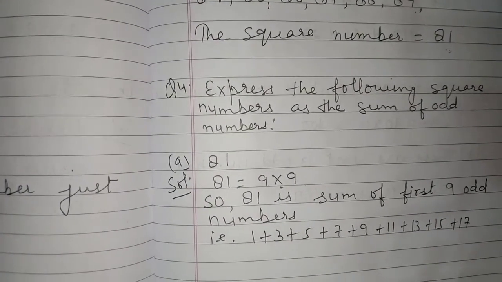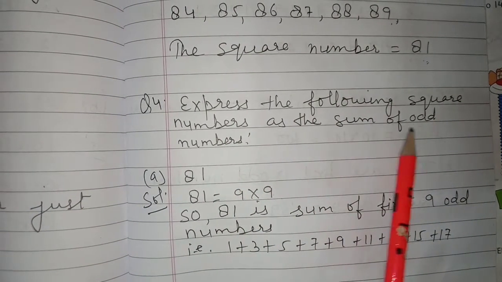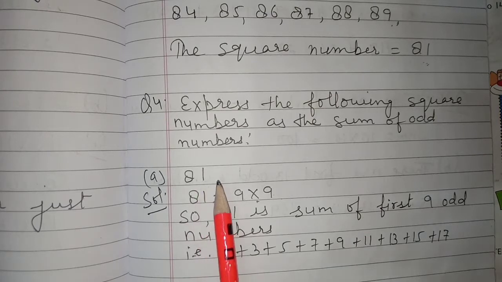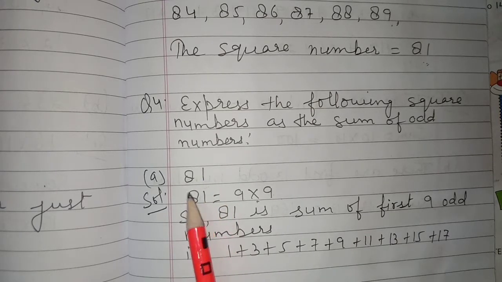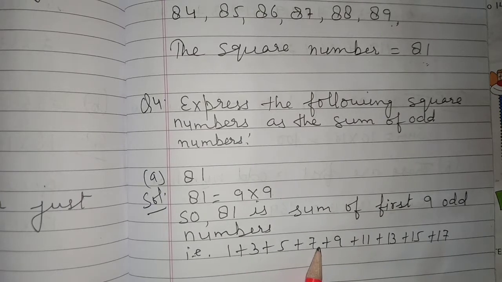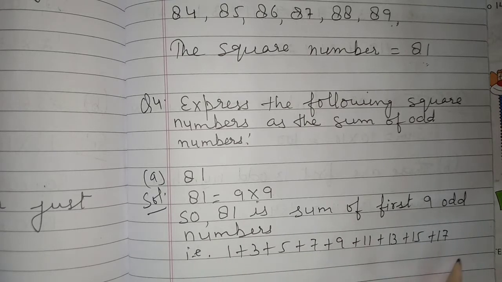Now next is question number 4. Express the following square numbers as the sum of odd numbers. Here the square number 81 is given. We need to write this square number as the sum of odd numbers. First of all, we need to find 81 is the square of which number. It is the square of 9 because 9 9s are 81. So 81 is the sum of the first 9 odd numbers, that is 1 plus 3 plus 5 plus 7 plus 9 plus 11 plus 13 plus 15 plus 17. So we have to write the first 9 odd numbers.